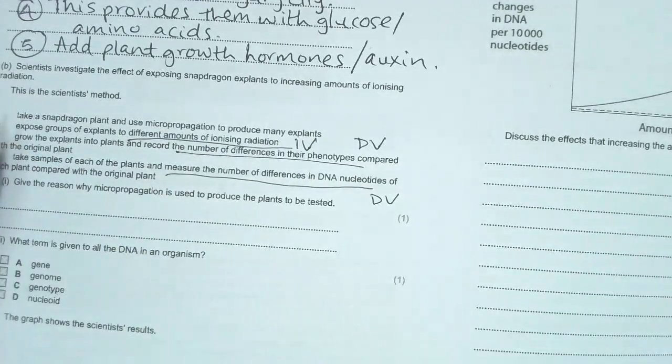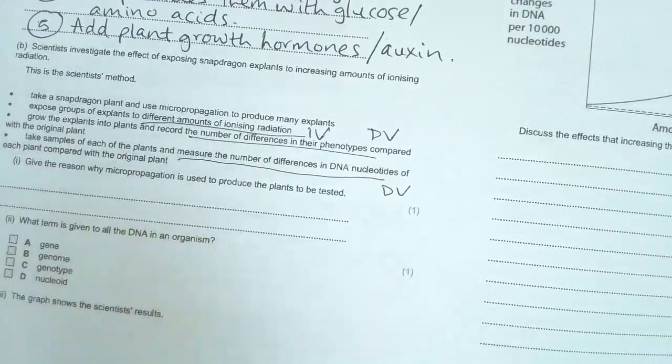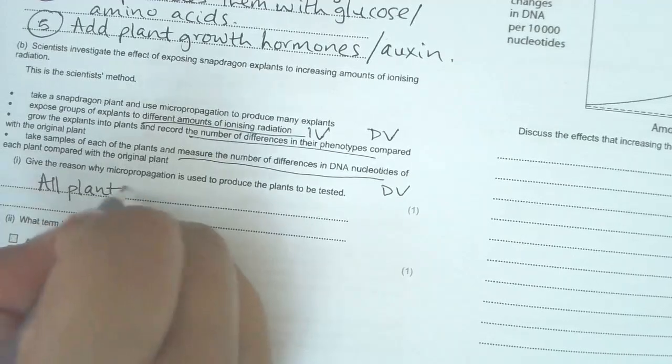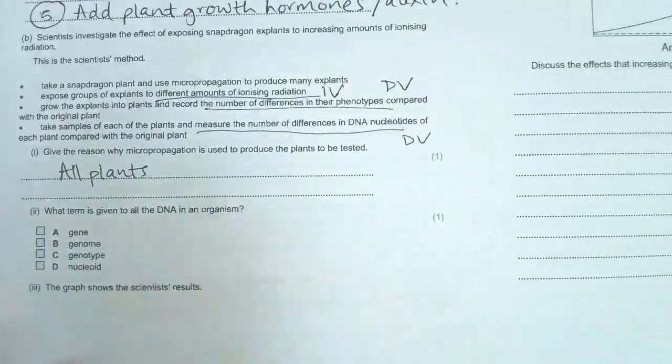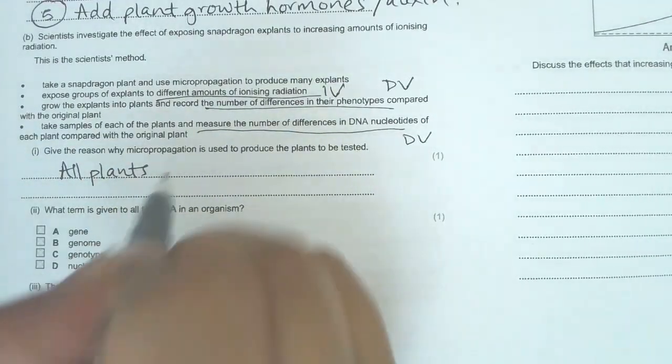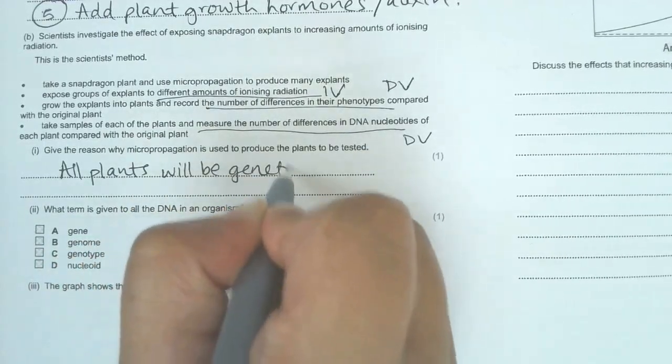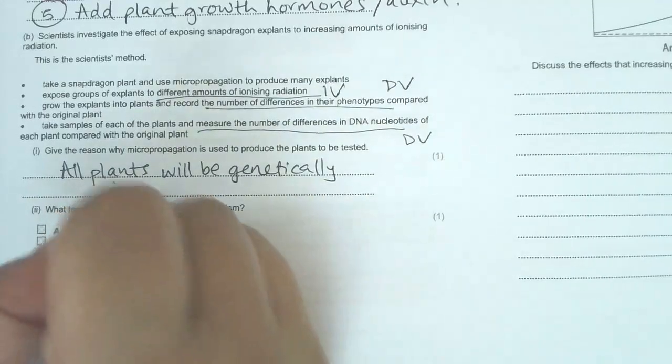Actually, no. I was going to say, what did I say propagation means, but let's state the even more obvious answer. This is a type of cloning. Therefore, all the plants will be genetically identical, which makes it a control variable, right? We're keeping all the plants the same in the most same way they can be. All plants will be genetically identical.